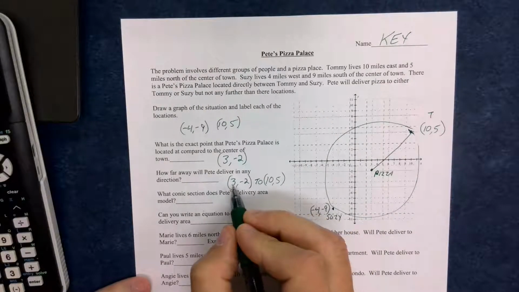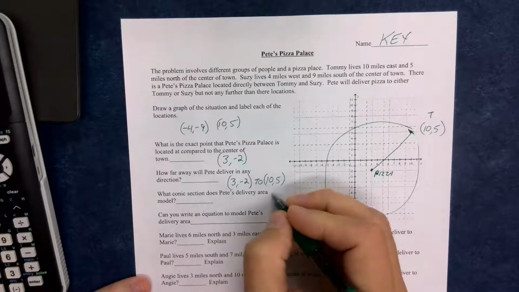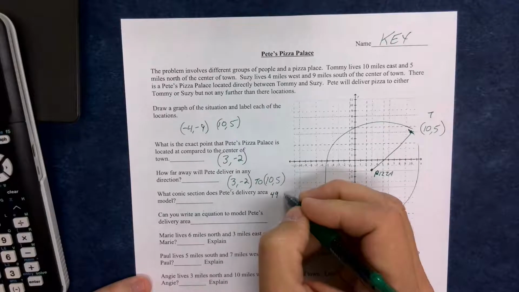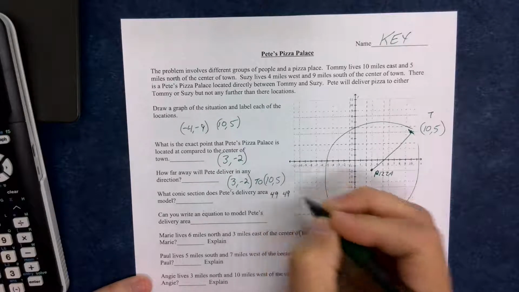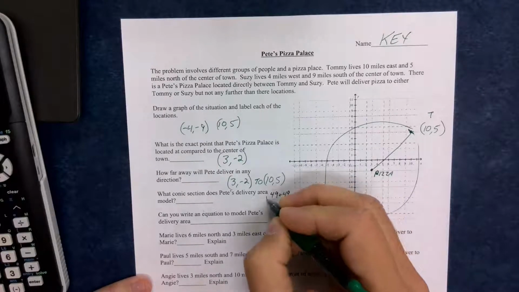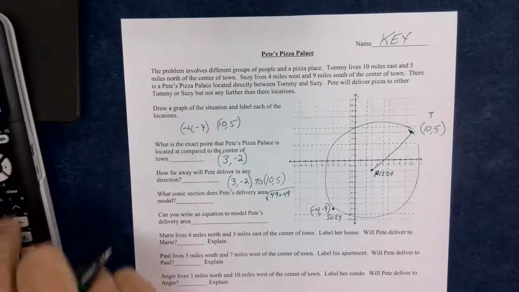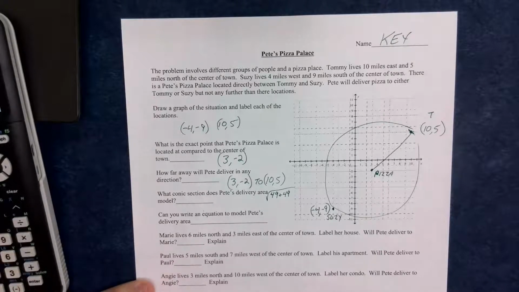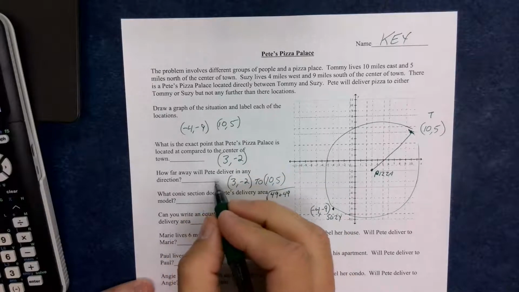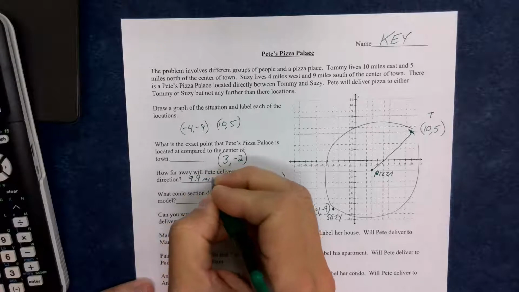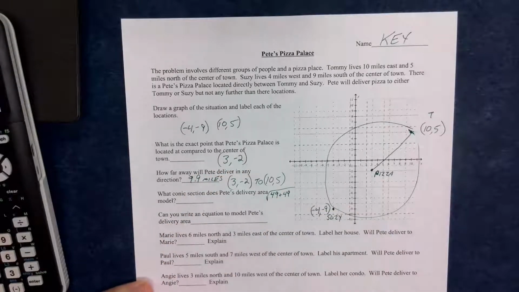I want to find out how far it is from 3 to 10. That's 7, and 7 squared is 49. And from -2 to 5, that's 7, and 7 squared is 49. I'm going to add those two things together and take the square root of it. That's the square root of 98, and I know that's going to be really close to 10. I got 9.8999. So how far away will Pete deliver in any direction? Let's say 9.9 miles. I don't necessarily want to round that up to 10 just yet.